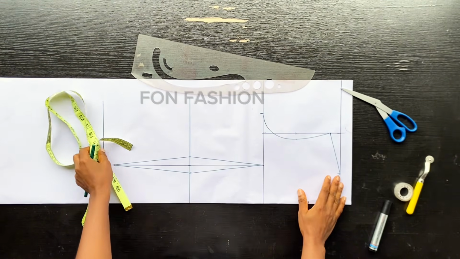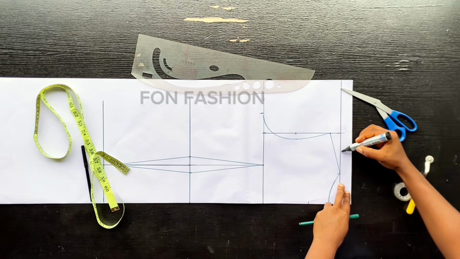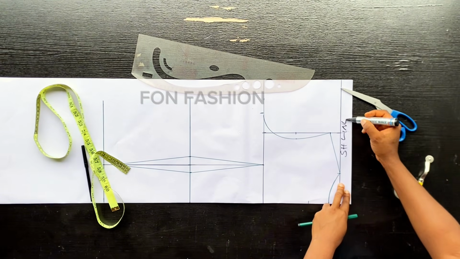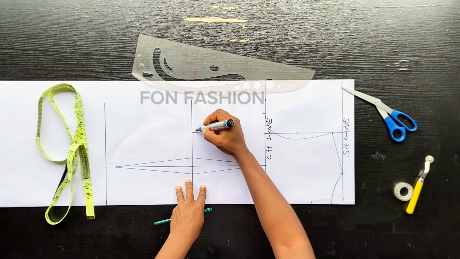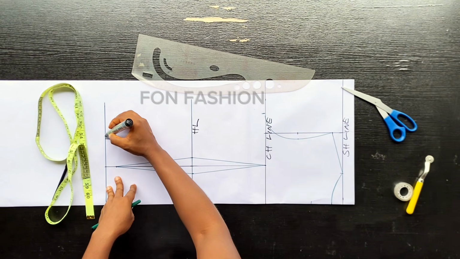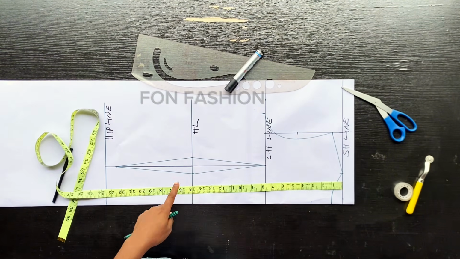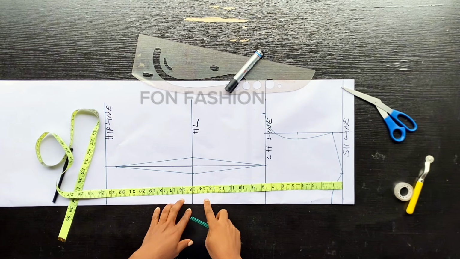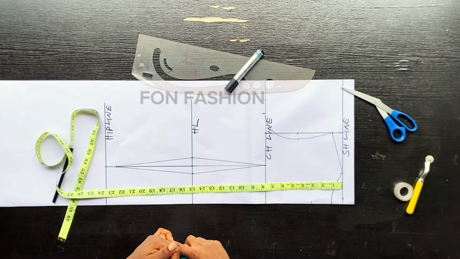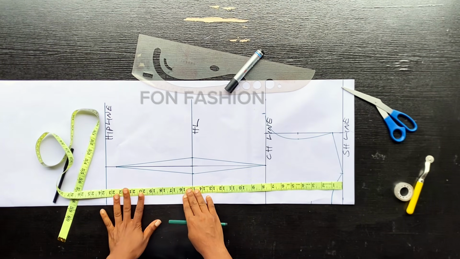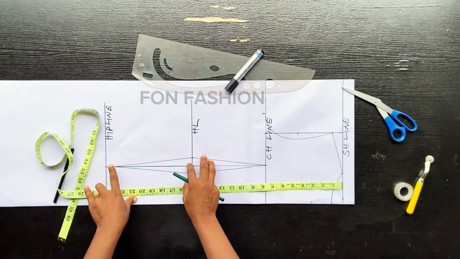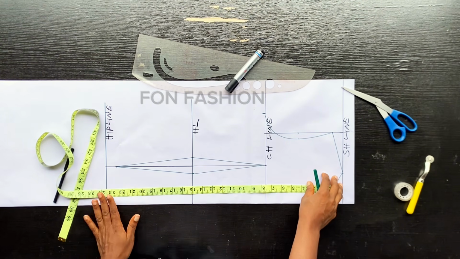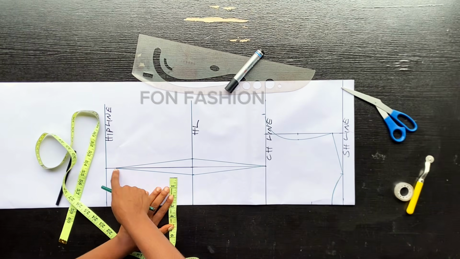This is the back block. I have already marked down the shoulder line. This is the shoulder line, the chest line, shoulder to waist line, that's the half length, and then the hip line. And my shoulder to waist line, that is my back half length, is 15, while my front half length is 16. Okay, if I close up the side dart at the front, it will make this back and the front length equal. Okay, this is the dart line.